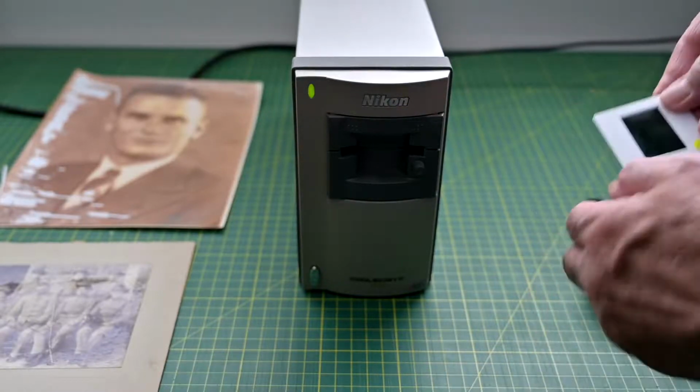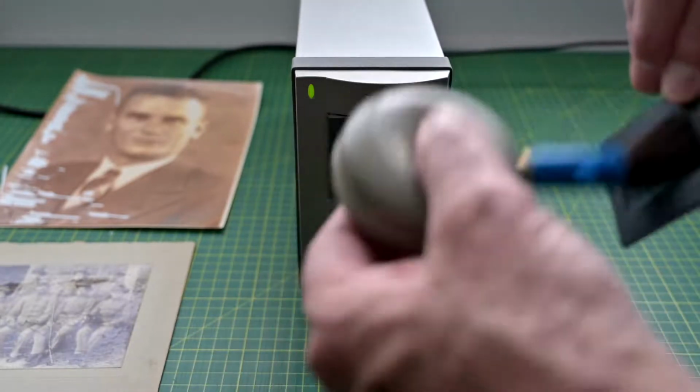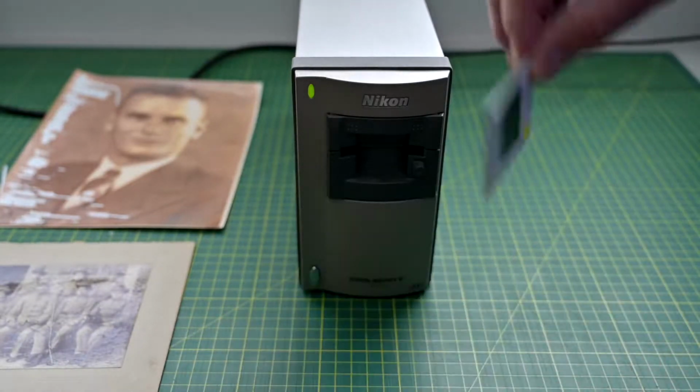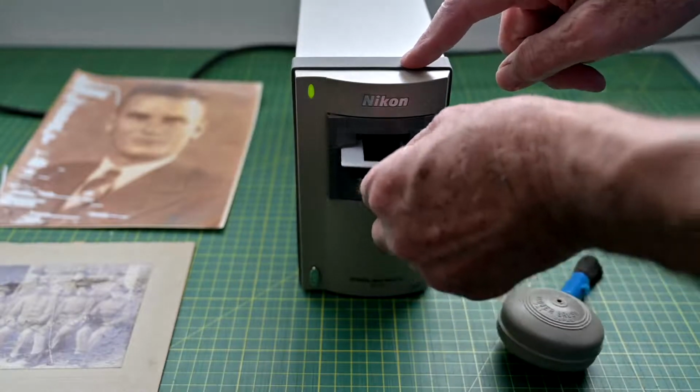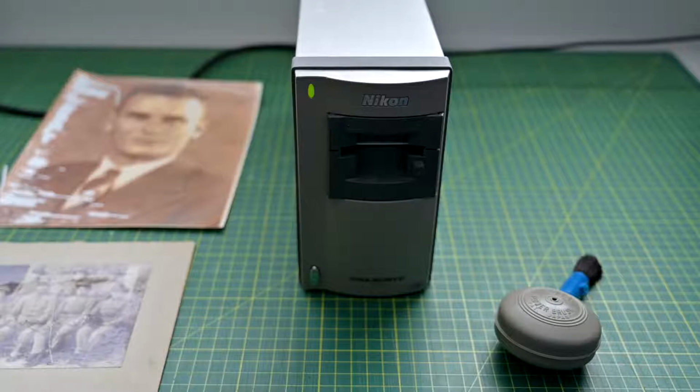First thing we do is make sure that there's no residual dust floating about on the slide, so we give that a good clean, and then simply insert it into the scanner, and the scanner will do a preview for us. So let's now have a look at the software and see how it will operate.